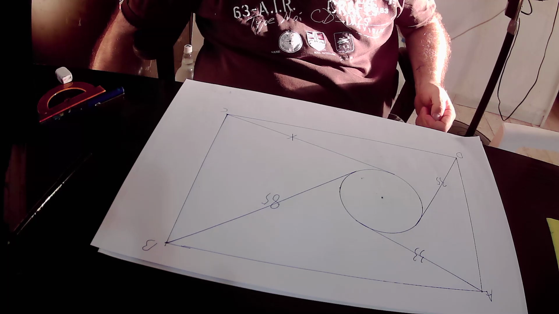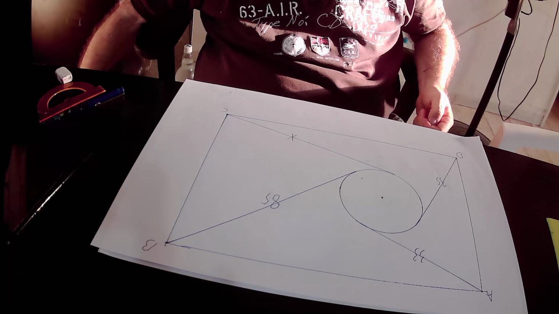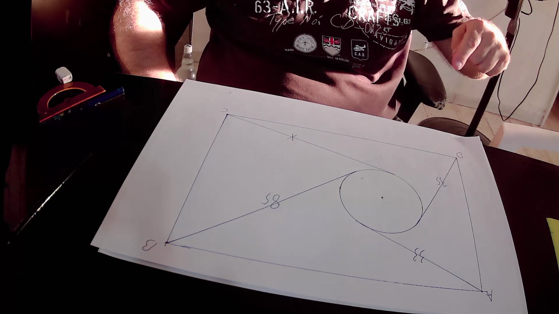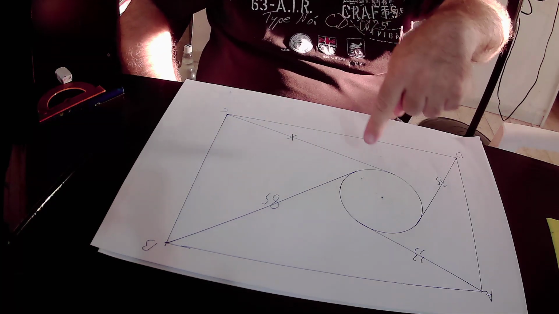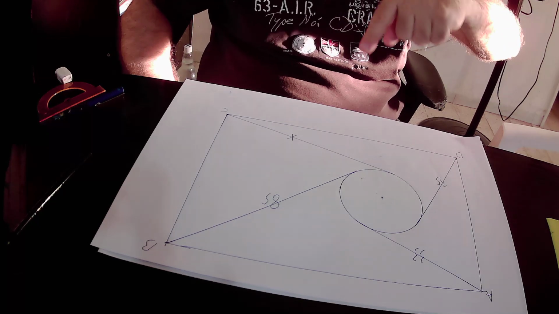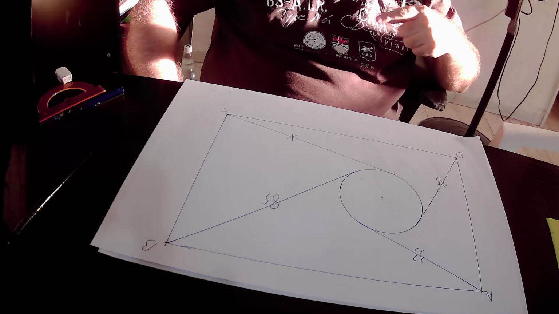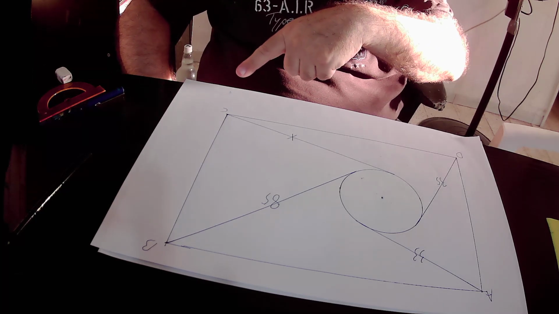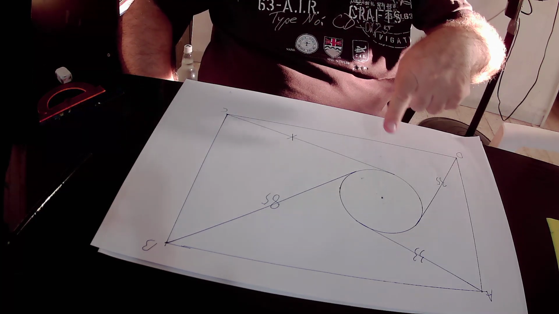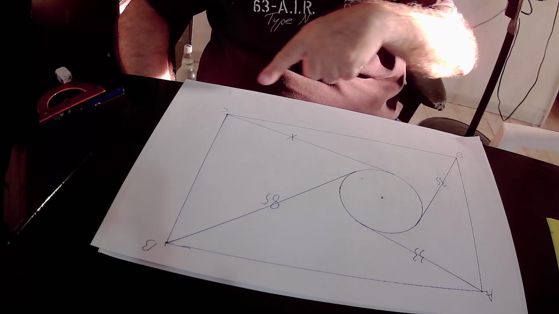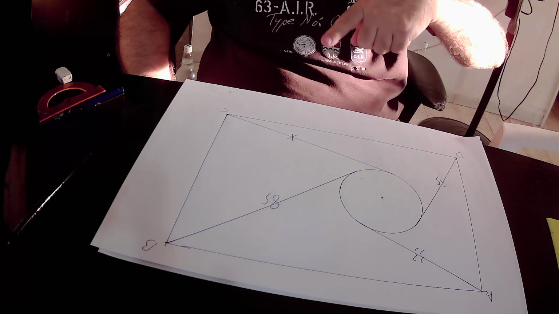And we also know that the tangent from point B to this circle is equal to 85 units in its length, and we are looking for the tangent from point C to this circle.